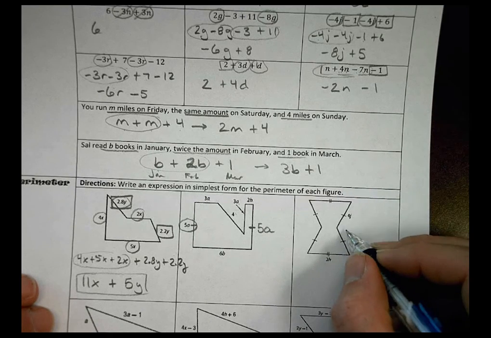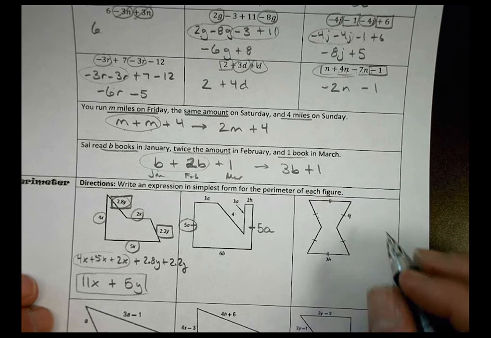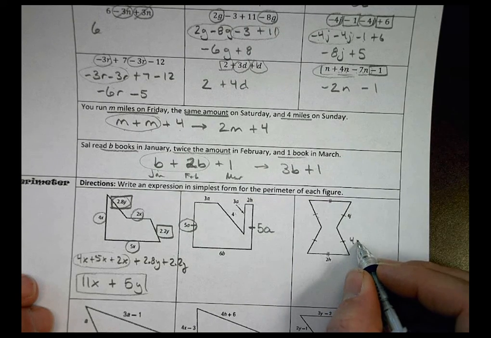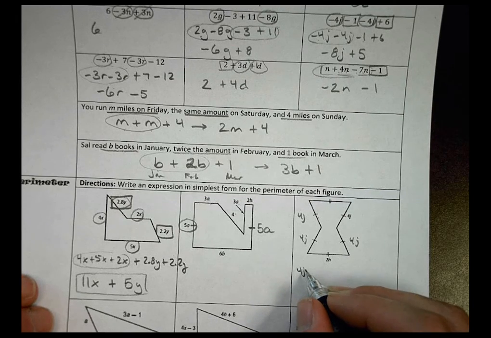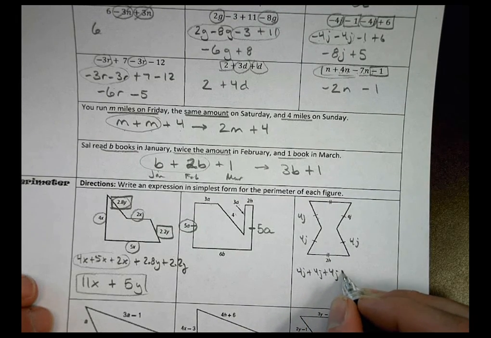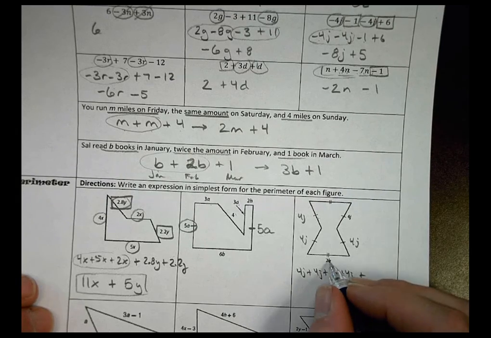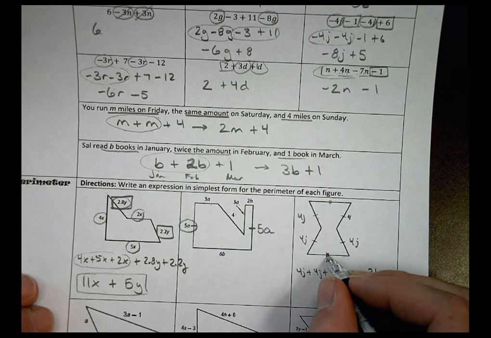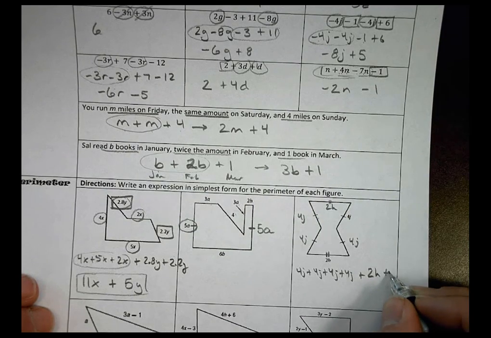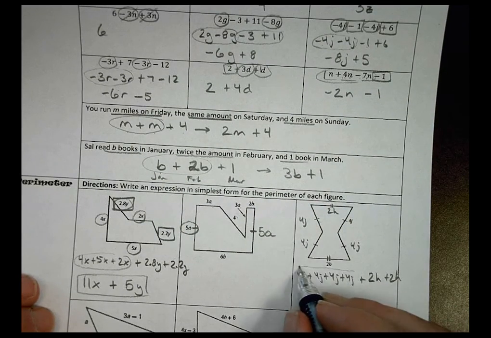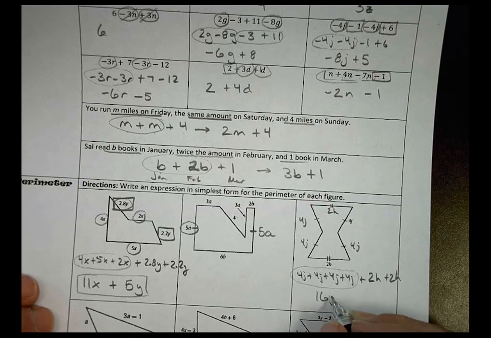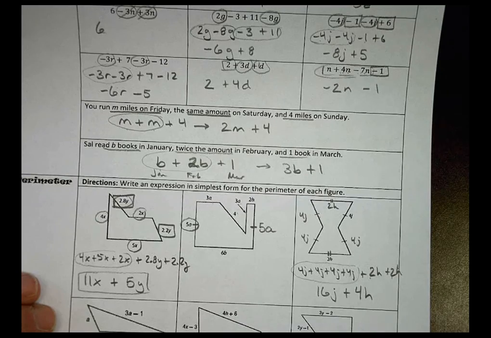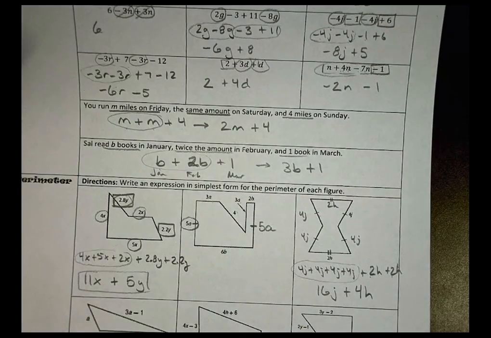Over here we have 4j, and 4j happens 1, 2, 3, 4 times, because this is the same hash mark there, right? This is 4j, 4j, 4j. So I could rewrite that as 4j plus 4j plus 4j plus 4j, it's a lot of j's, plus I have 2h right here, and because it has double lines, this is also 2h. So add another 2h. When we combine like terms, 4 plus 4 plus 4 plus 4 is 16j, and 2 plus 2 is 4, so 4h. And that becomes our simplest form for the perimeter of that shape there.